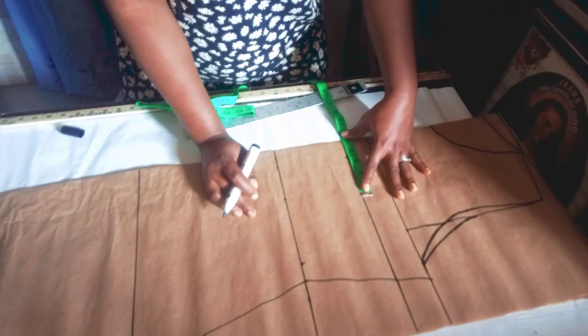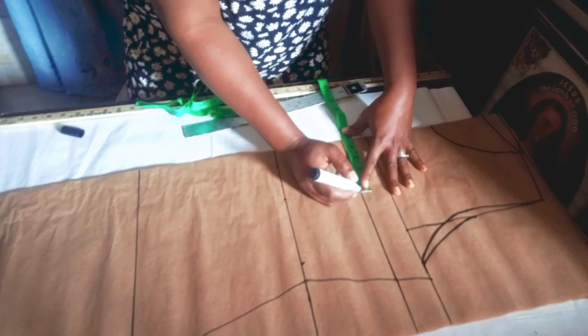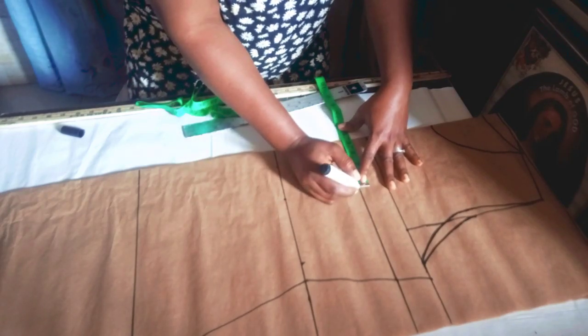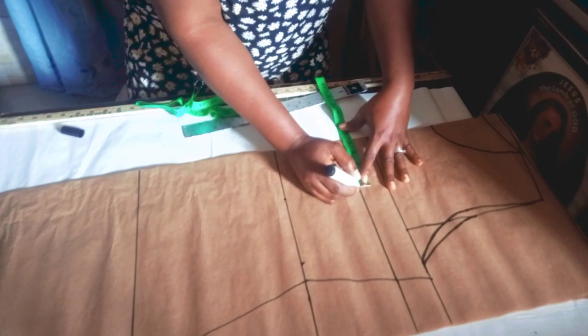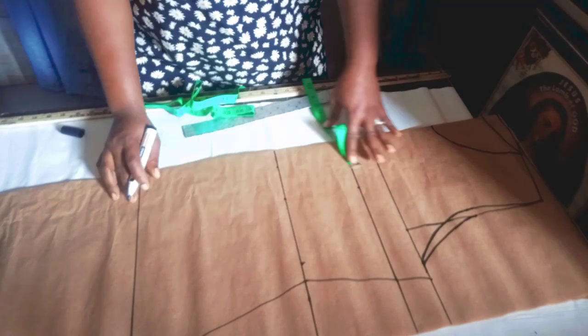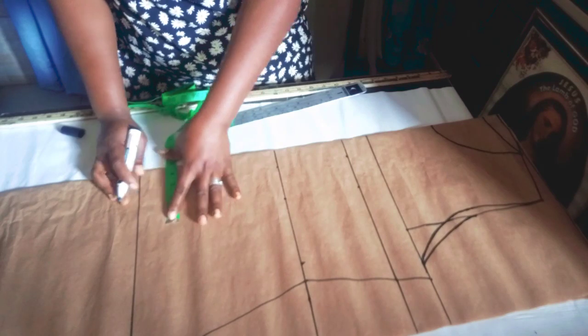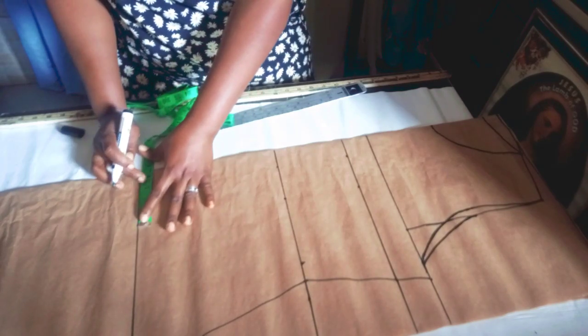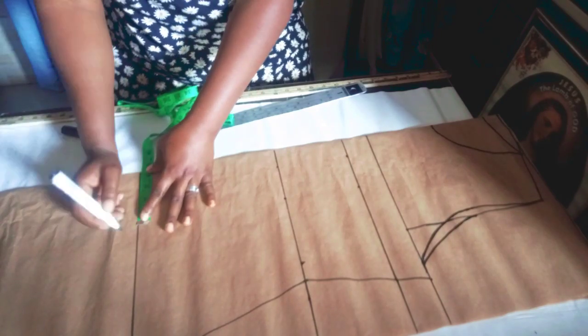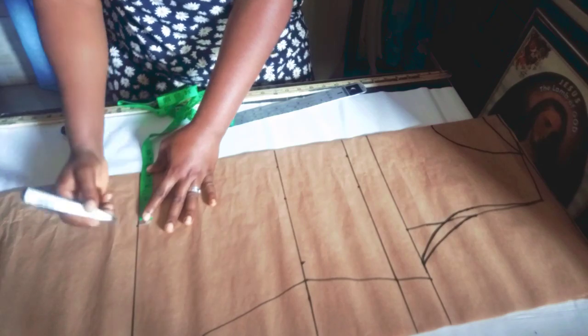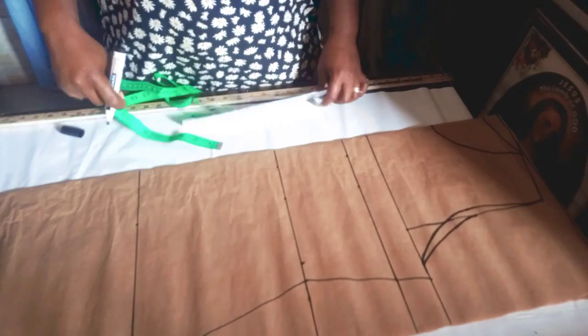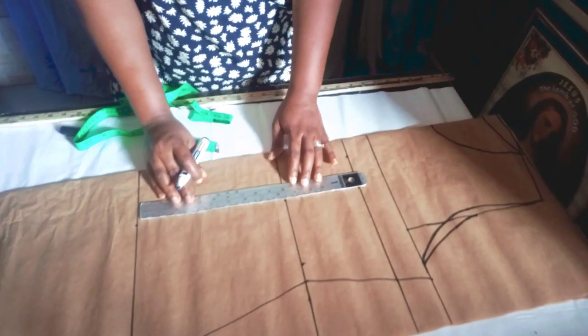And at my bust point, I will mark my 4.25. Okay, and down here I'll also mark my 4.25. Alright, so I'll use a straight line to connect it.